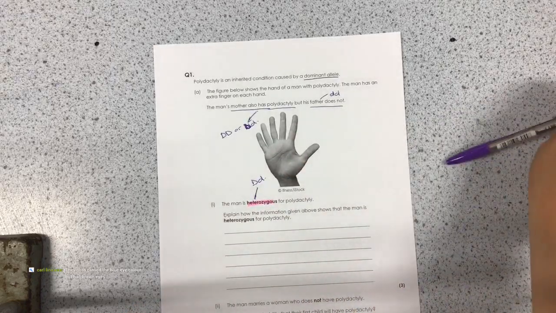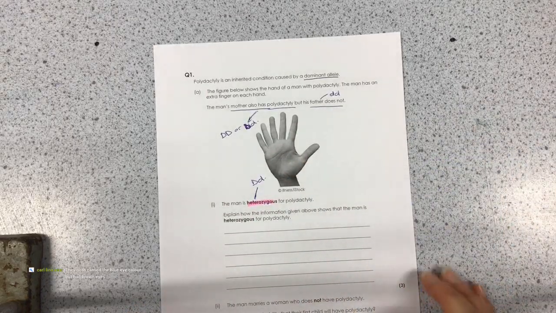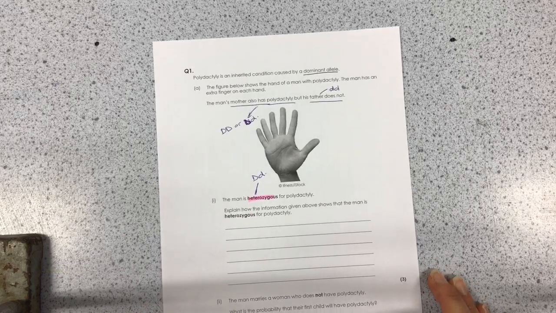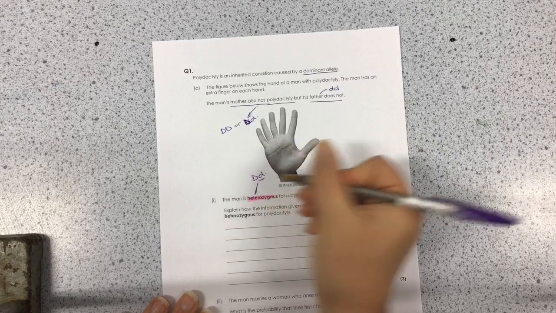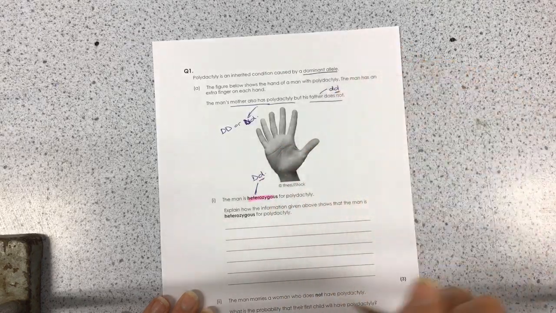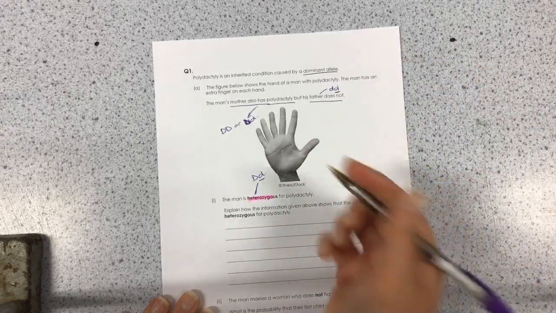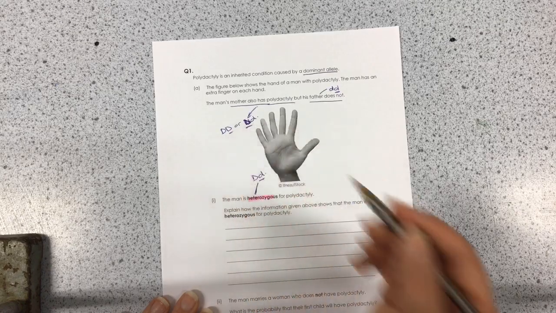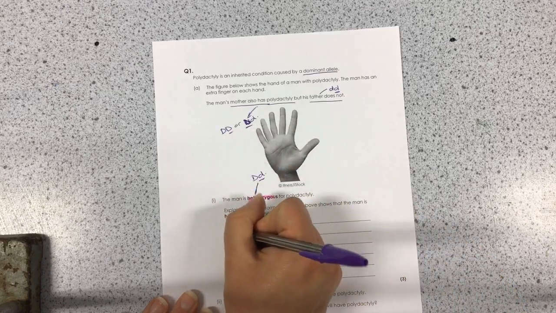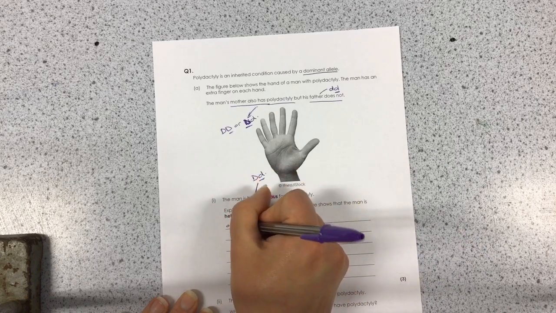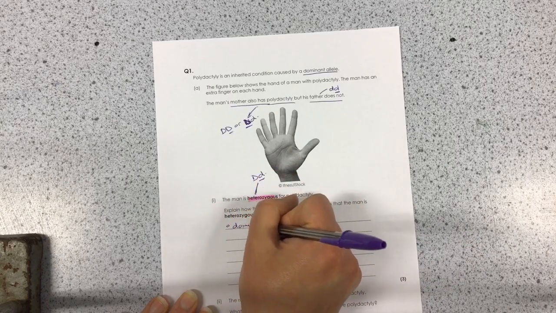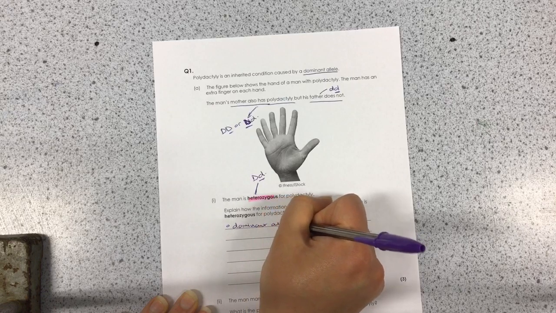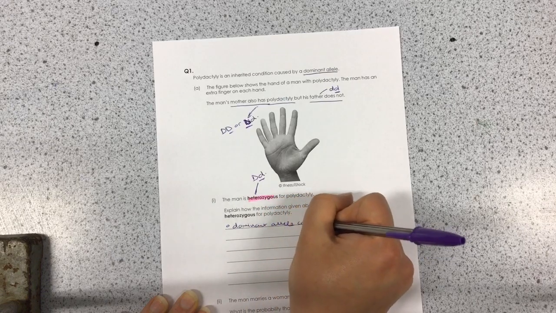Explain how the information given above shows that the man is heterozygous for polydactyly. Well, if we have a look, where has he got this little d from? It must be coming from his dad. Where's he got the polydactyly allele from? It must be from his mum. It doesn't matter whether she's that or that. So you get a mark for saying that the dominant allele came from mum.